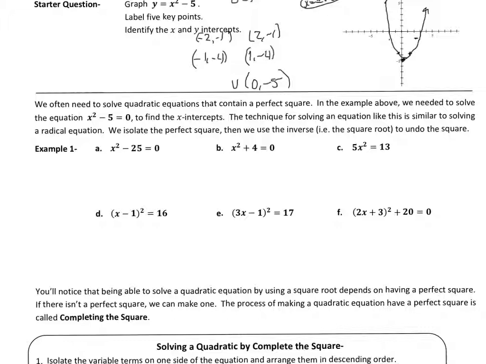All right, so for example 1 then, what are we going to do? We're going to add 25. So we get x squared equals 25. And then we square root both sides. So we get x equals plus or minus 5. Now, when we're dealing with equations, we have to use the plus or minus.